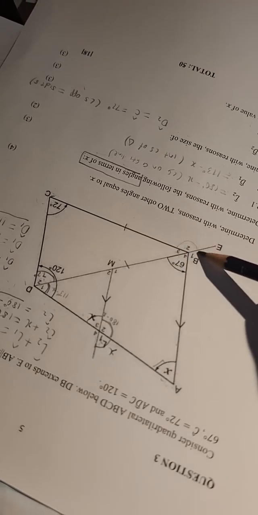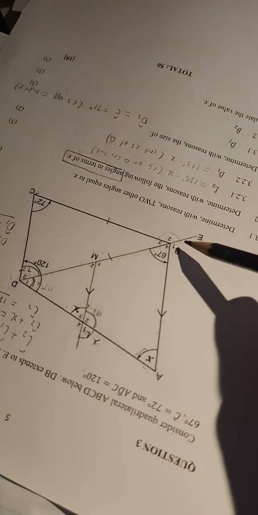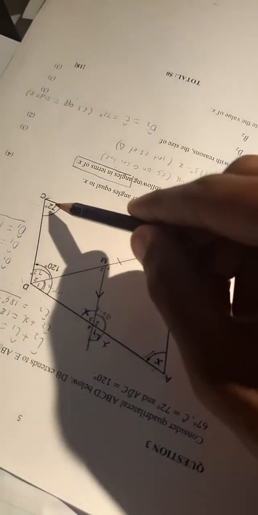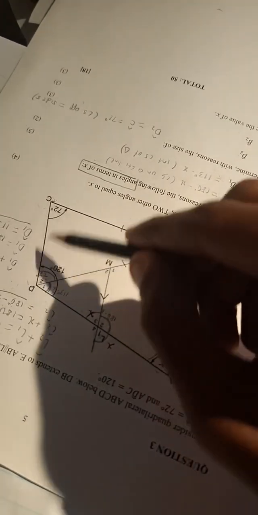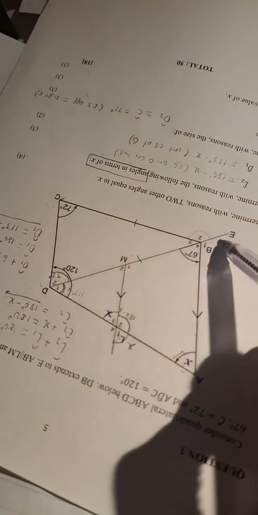So angle C plus angle D2 is equal to angle B2.